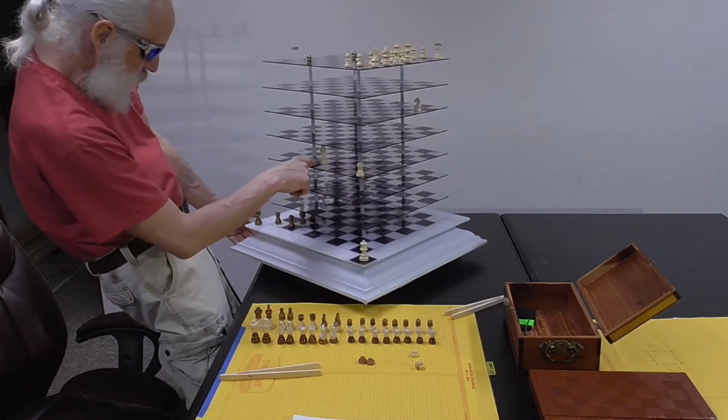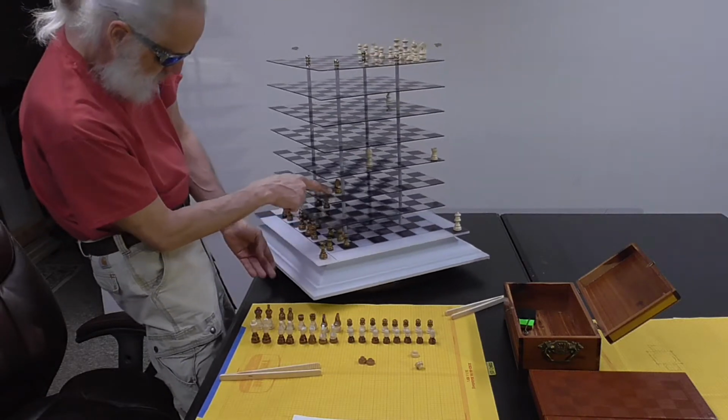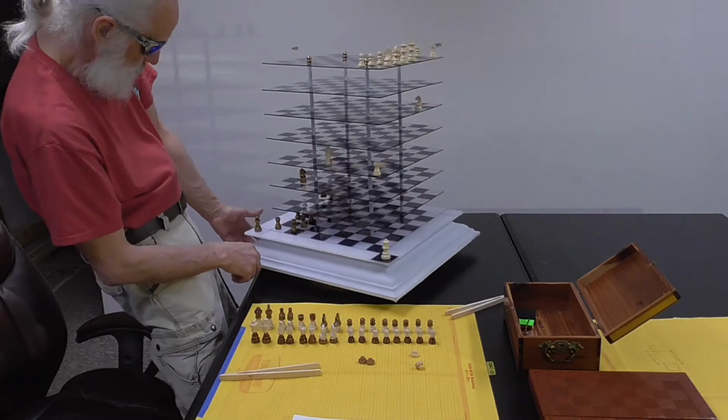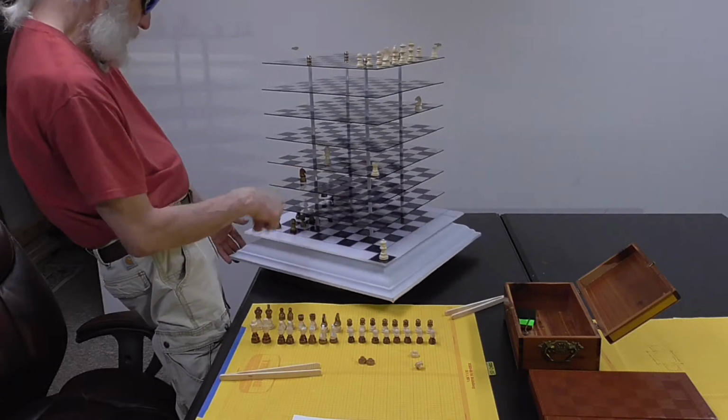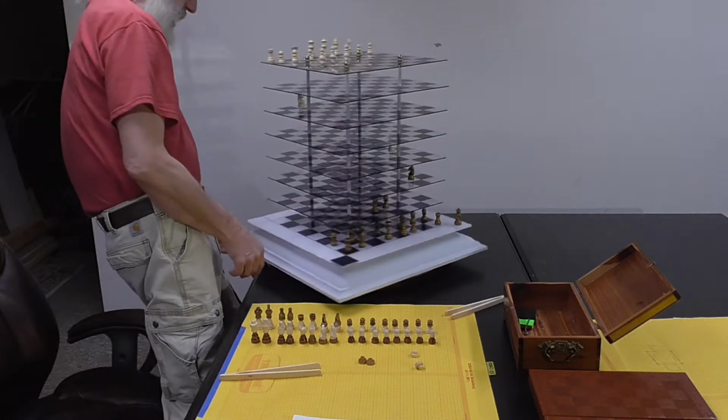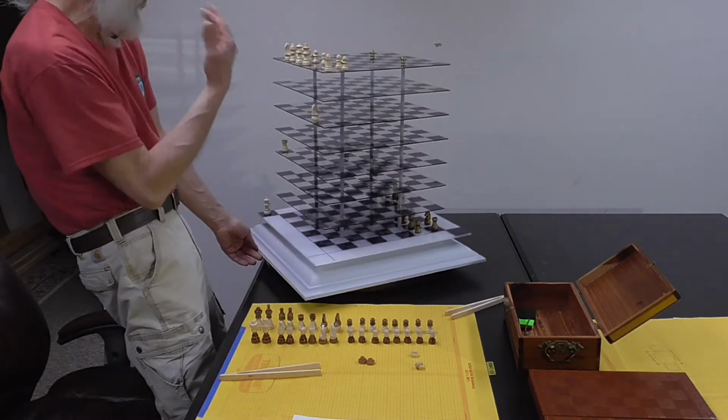Now I just put pressure on that bishop with that knight. So that can stir things up a bit. See, now I'm white. I got to think white.